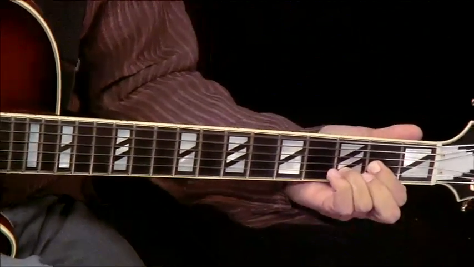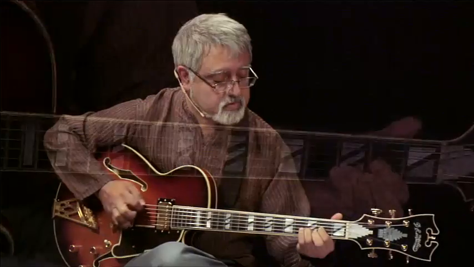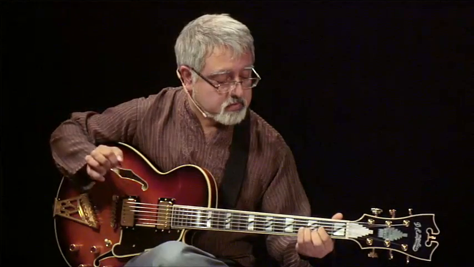That's a very moody sound, isn't it? The second mode of C major. Now let's take this bass note and move it up to E, and let's hear what the third mode of C major sounds like.